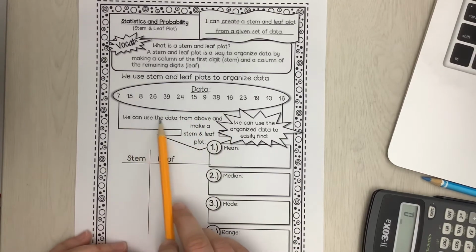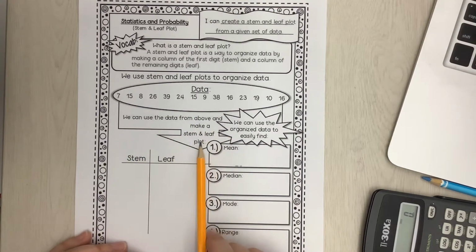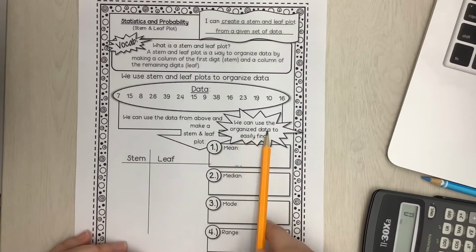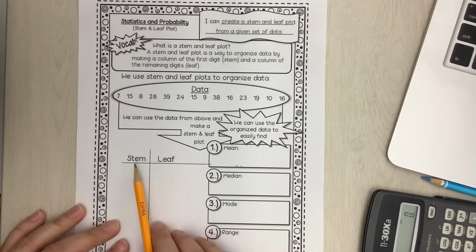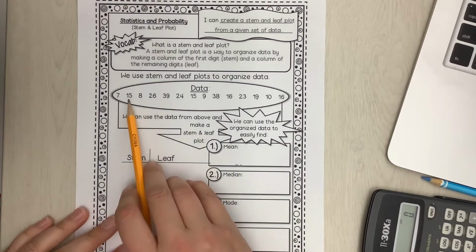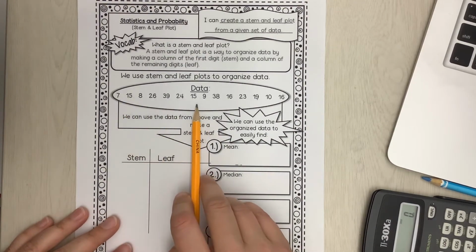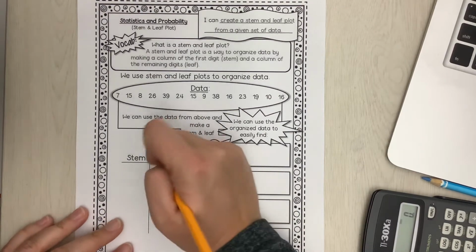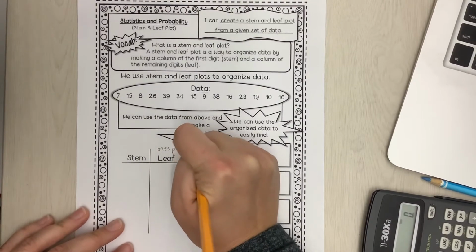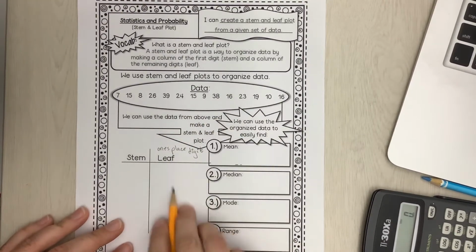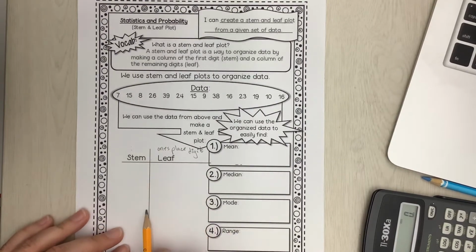It says we can use the data from above and make a stem and leaf plot. We can use the organized data to easily find the mean, median, mode, and range. So let's go ahead and do our stem and leaf plot, and then we'll do our review of mean, median, mode, and range. How this works is you're going to take only the last digit of the number, the ones place digit, and it's going to go in the leaf side. Everything else is going to go on the stem side.